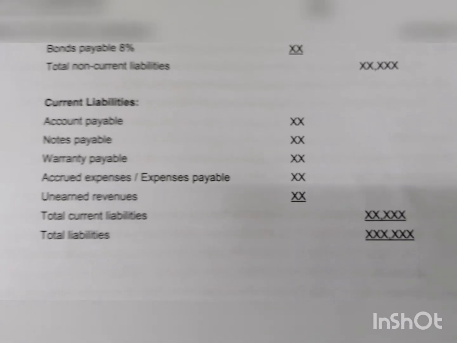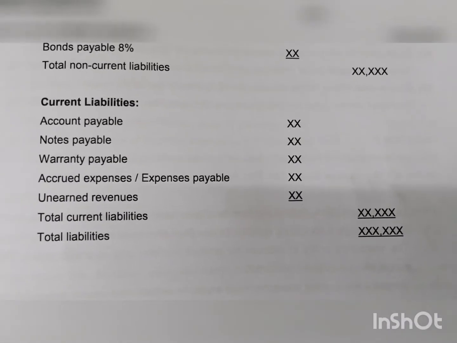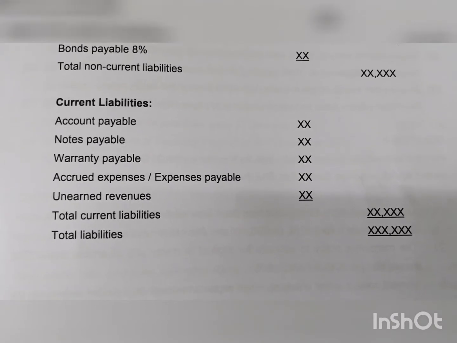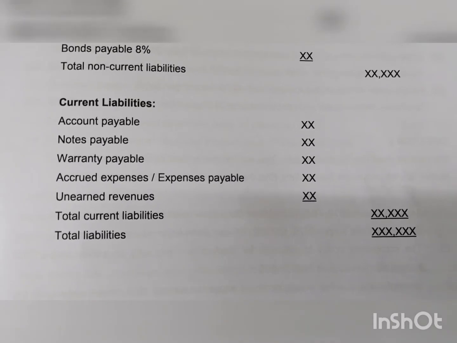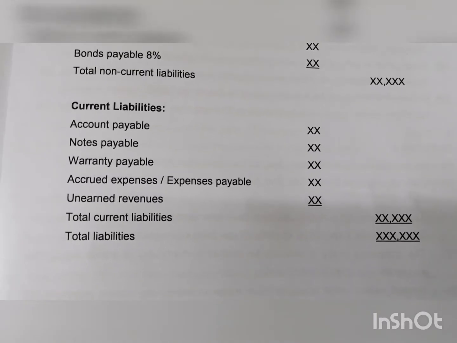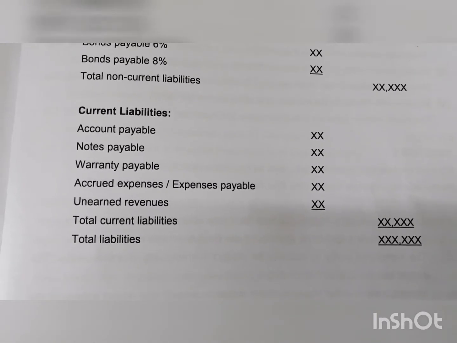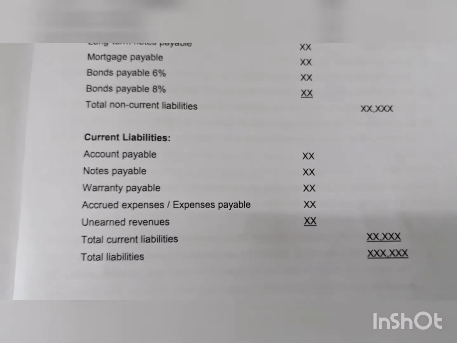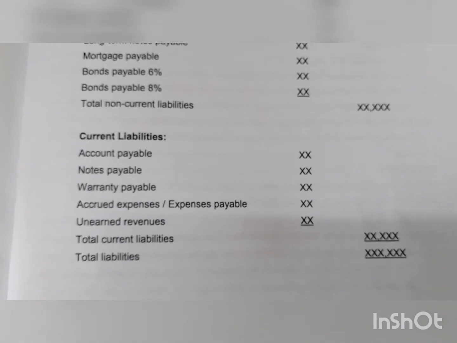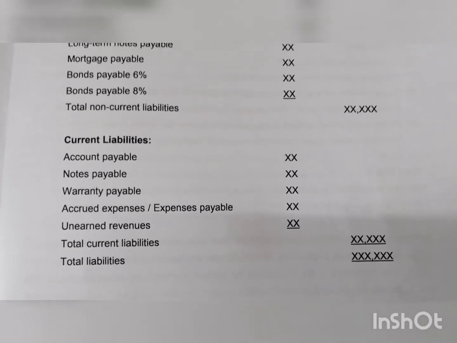For the current liabilities, we have accounts payable, notes payable, warranty payable, expenses payable, unearned revenues, and you get your total current liabilities. You add up the total non-current liabilities and total current liabilities, and you get your total liabilities.